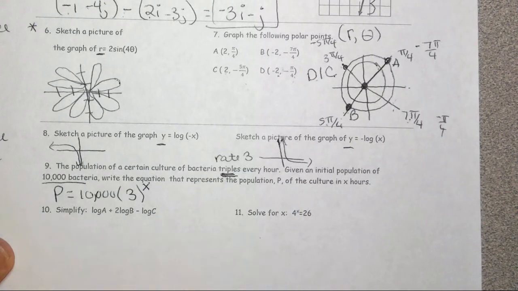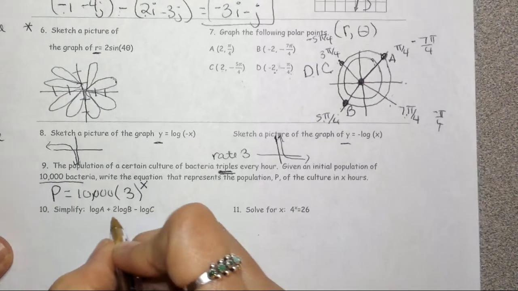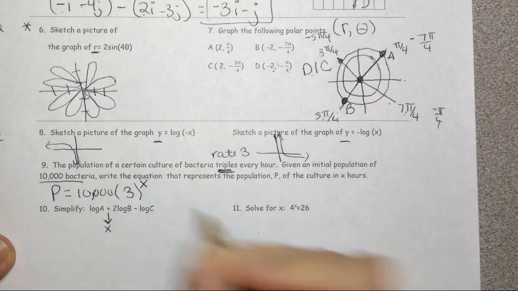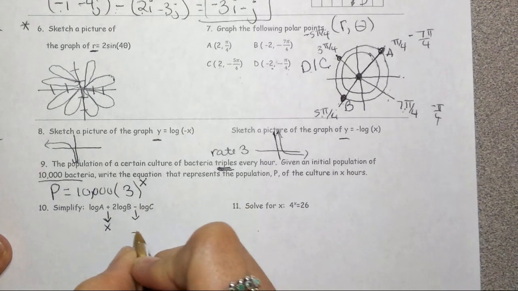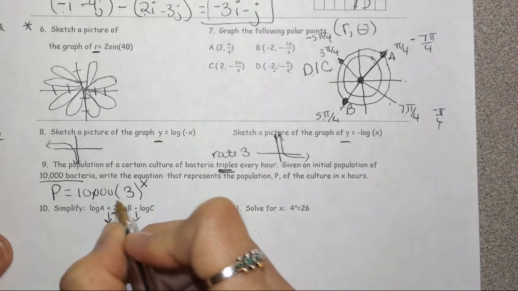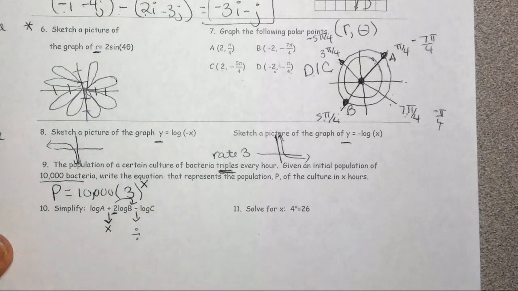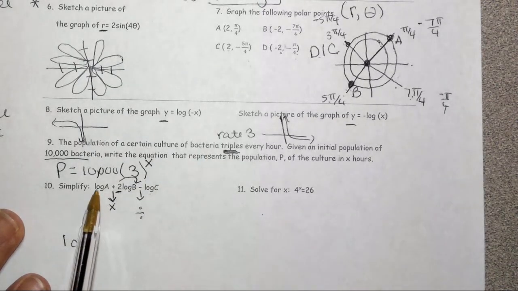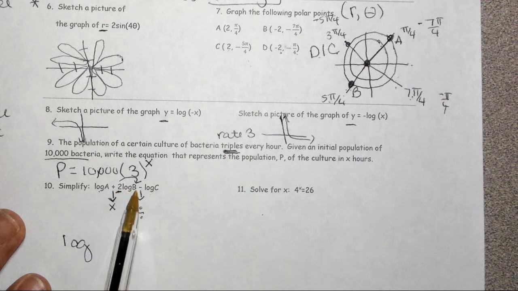10 and 11 are both log problems. On number 10, they want me to simplify this problem. So we need to remember that every time we're simplifying, when you see a plus sign, we're going to rewrite it as multiplication. When I see a subtraction sign, I'm going to remember to rewrite it as division. And when you have a number that you multiplied out front by, you're going to change it to an exponent. So they want me to take these 3 logs, 1, 2, 3, and change it into one log expression. So the word log should only be written one time. So it says that I'm going to add log A to 2 times log B.